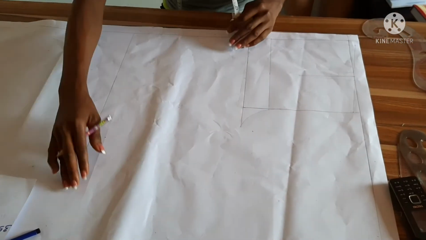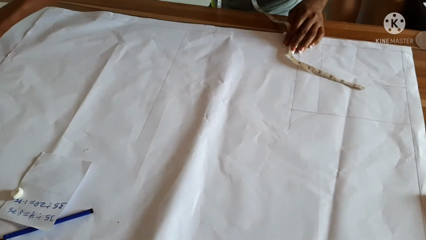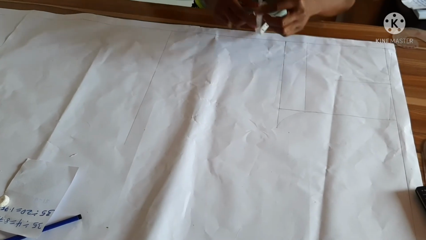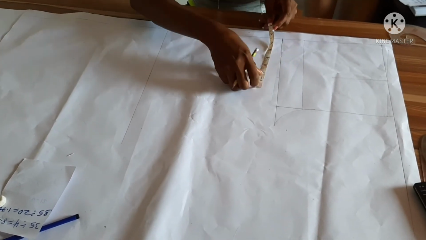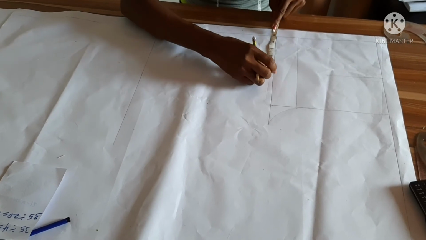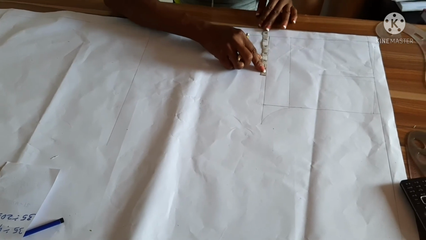So now we have taken our knee length measurement and our full length measurement. Let's go back to our crotch line, our crease line. So I told you earlier we have 5.5 here.